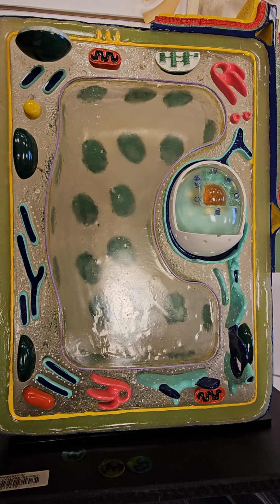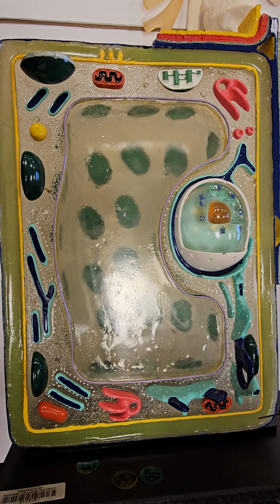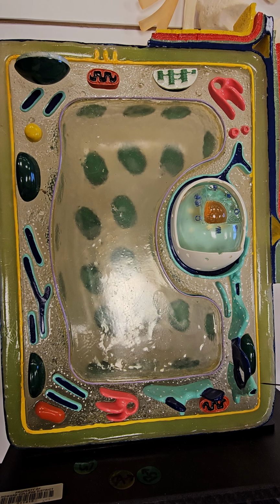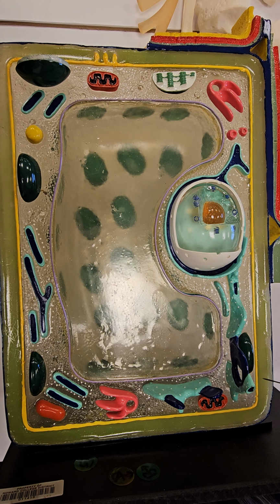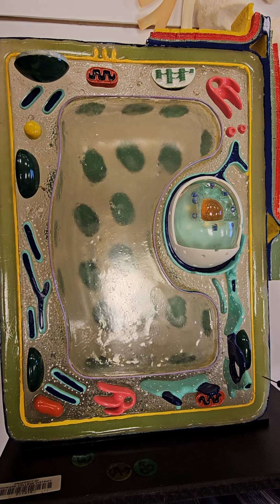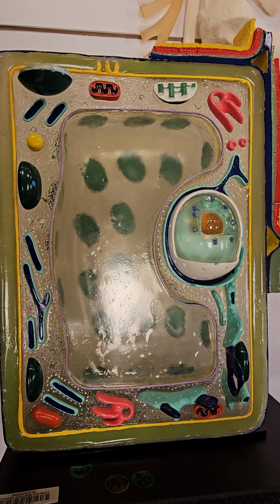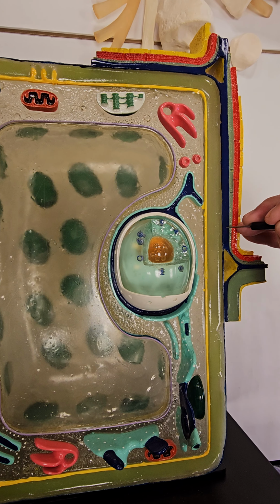On the plant cell, the yellow represents the plasma membrane, which is selectively permeable, allowing substances to come in and out of the cell. This green section is the cell wall, which is going to give the cell its shape. It's going to be some for protection. And then you have this blue section, which is the adjacent cell wall.